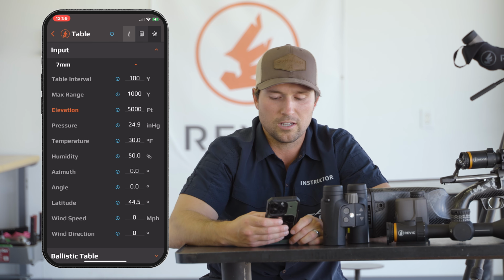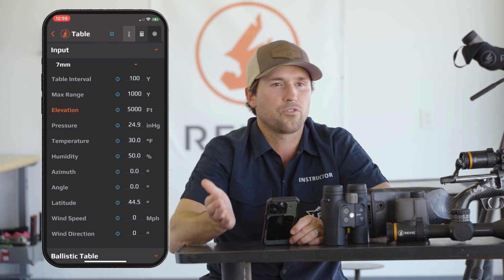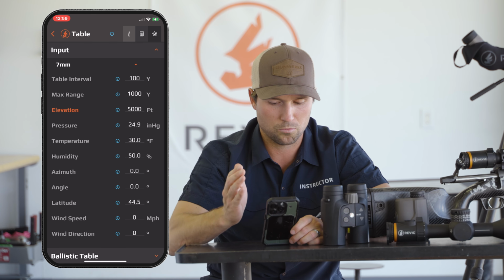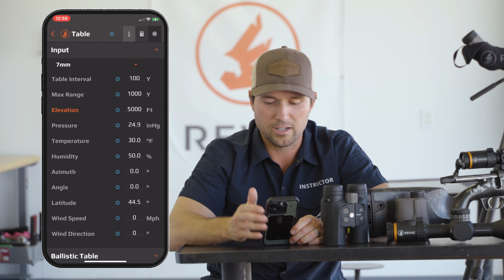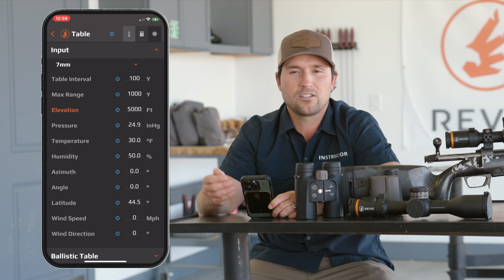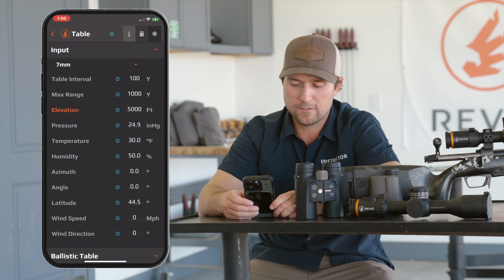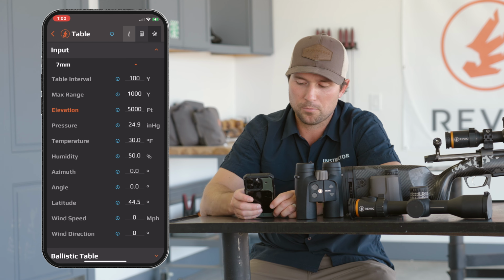If I were to put it to 90 degrees or 270 degrees, now you've got Coriolis coming into play if you were to shoot the exact opposite direction. So we're just going to keep it at north, and that's going to cut our Coriolis in half there. Latitude is just asking you where you're located on the earth so it can calculate your Coriolis into your ballistic solution.